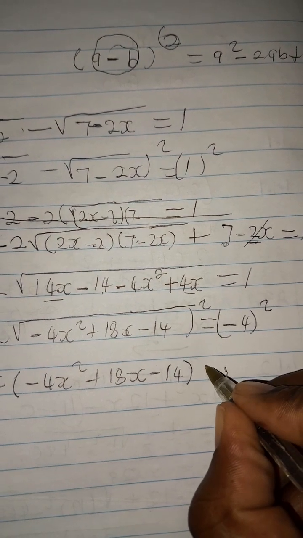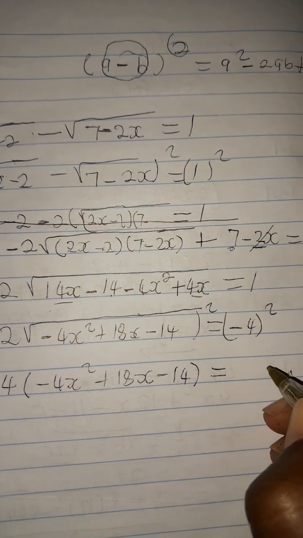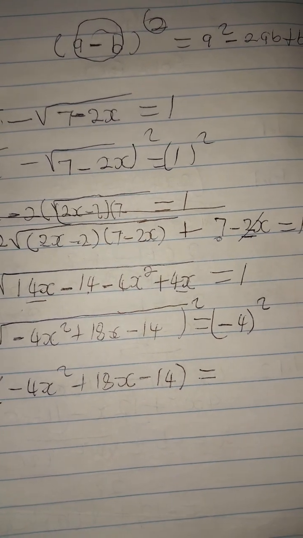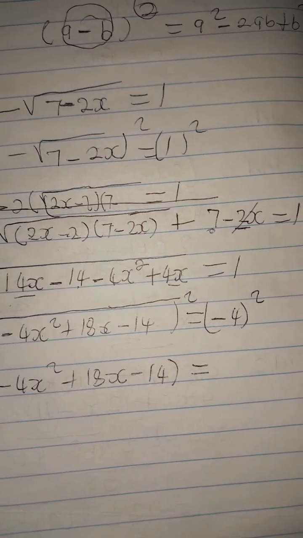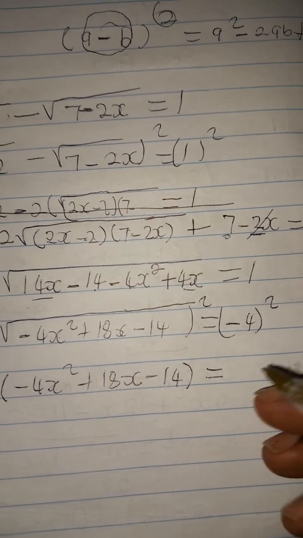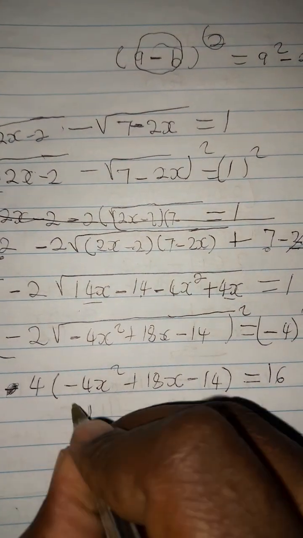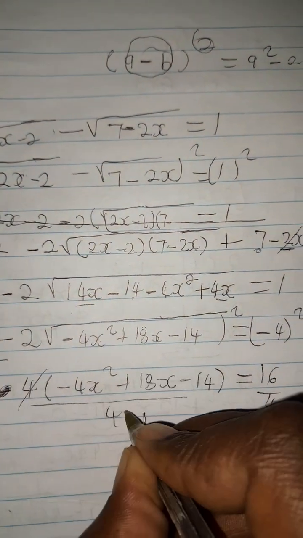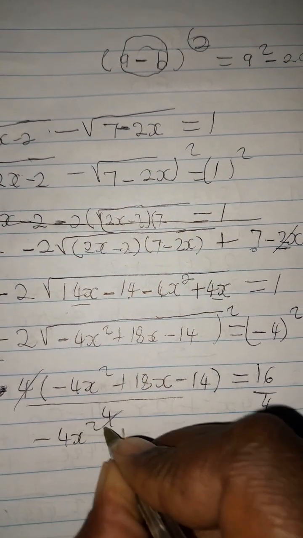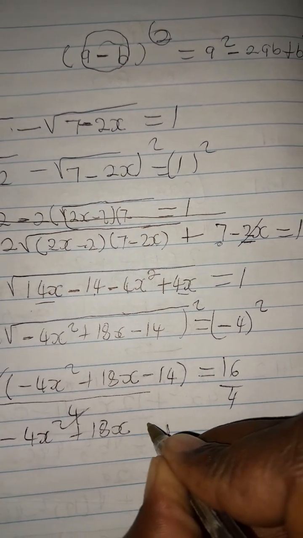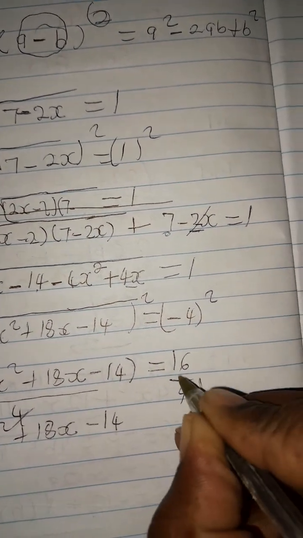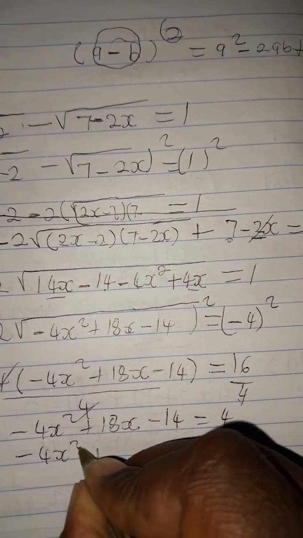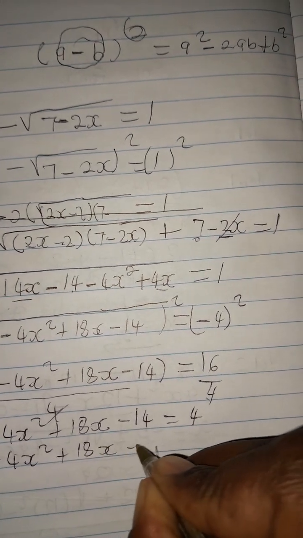Equated to, so what is negative 4 squared? That will be positive 16. Definitely it should be positive 16. So the best way here is to divide everything by 4. Divide everything by 4, then you have negative 4x squared plus 18x minus 14. How many times does 4 go into 4? It goes 4 times. So it will be 4x squared plus 18x minus 14.